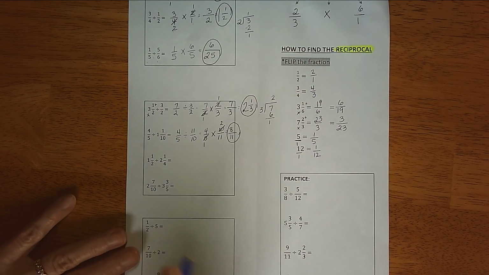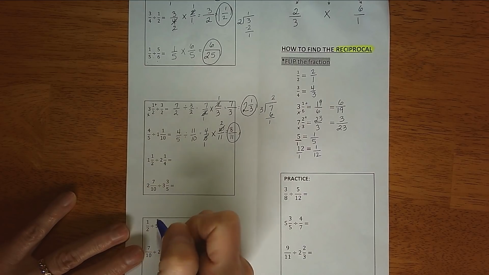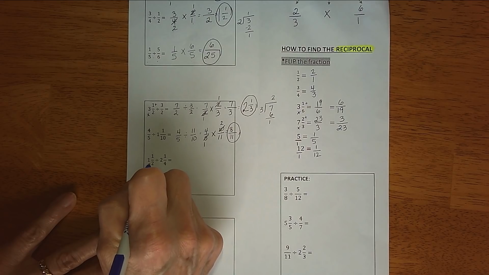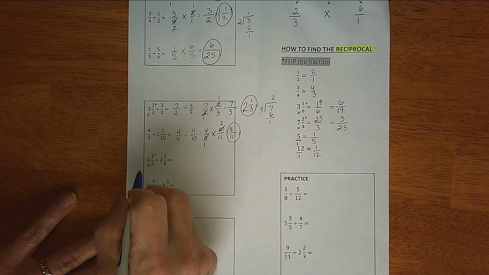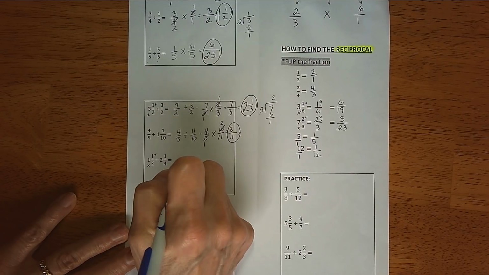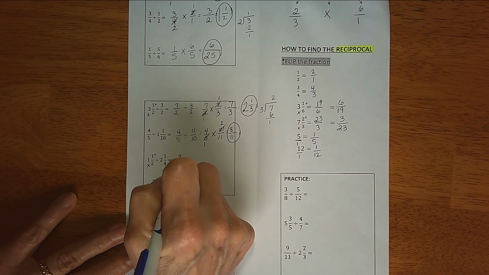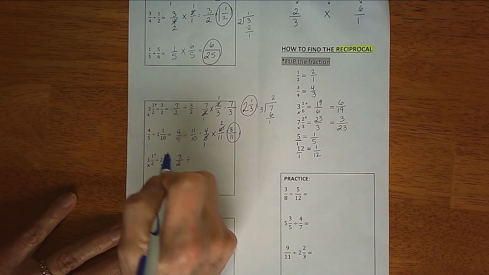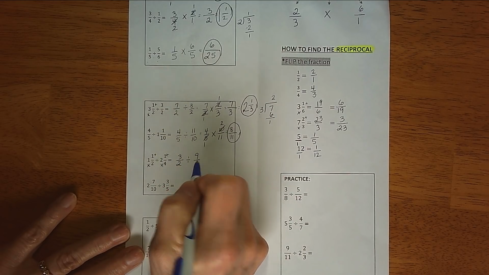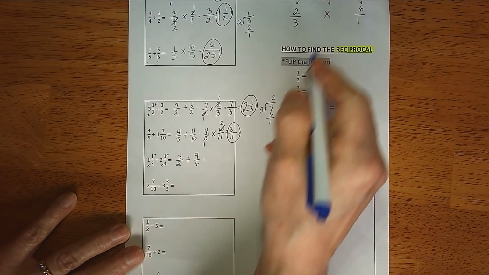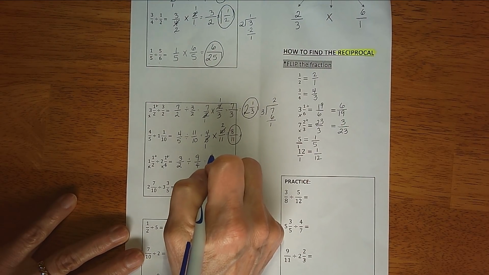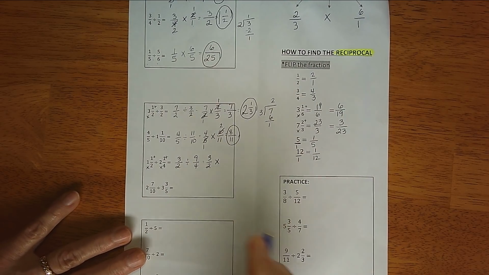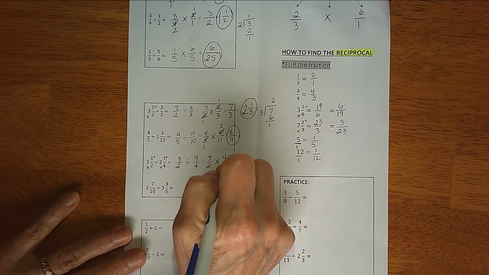All right, next problem, 1 1/2 divided by 2 1/4. Well, they're both mixed numbers, so we have to change both of them to improper fractions. 1 times 2 plus 1. 1 times 2 is 2, plus 1 is 3. So our first fraction is 3/2, divided by 2 times 4 is 8, plus 1 is 9 over 4. We're going to do our keep, change, flip. So keep the first fraction, change the operation to multiplication, and flip the second fraction.